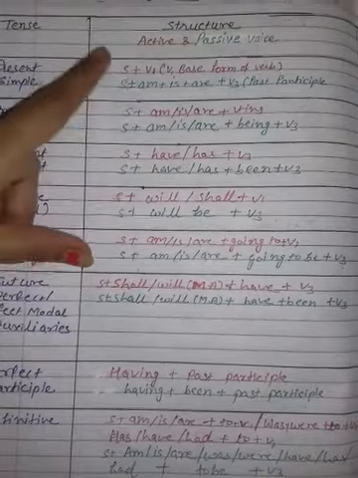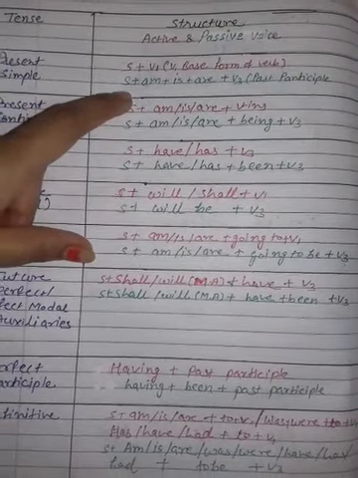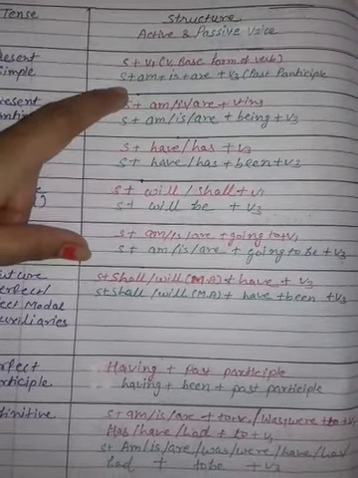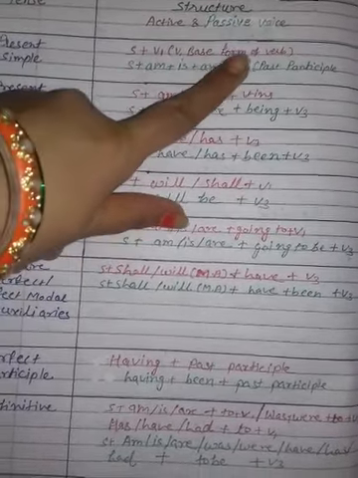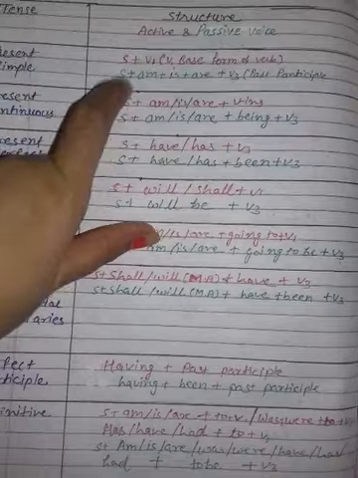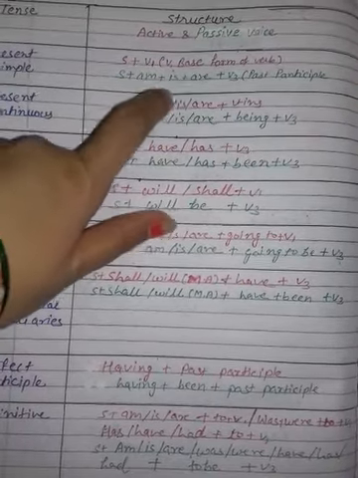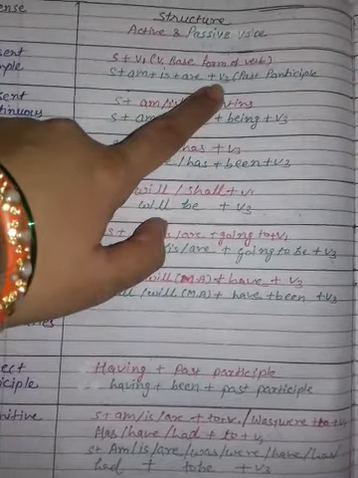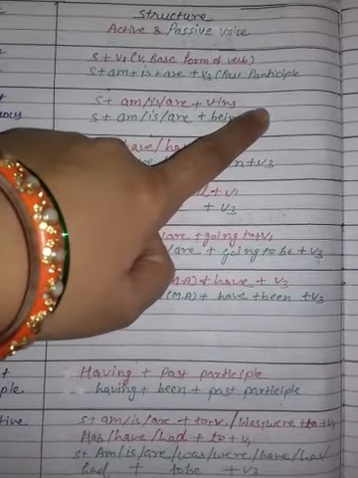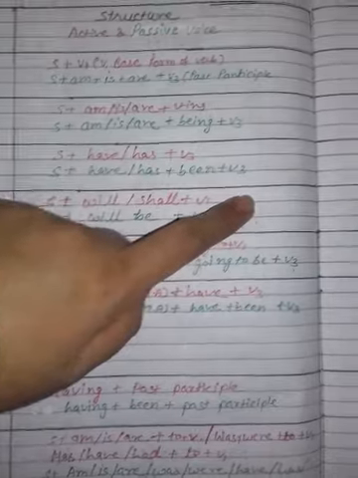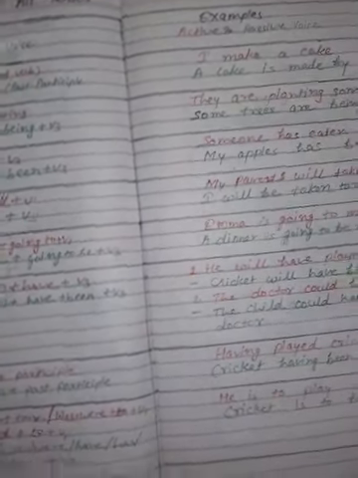But when we change into passive voice, the object of active voice becomes the subject, and the helping verb am, is, are, the third form of verb, and by plus object. You can see also the examples.